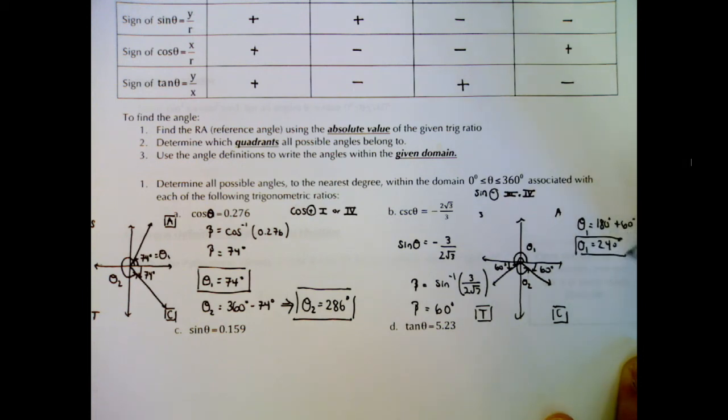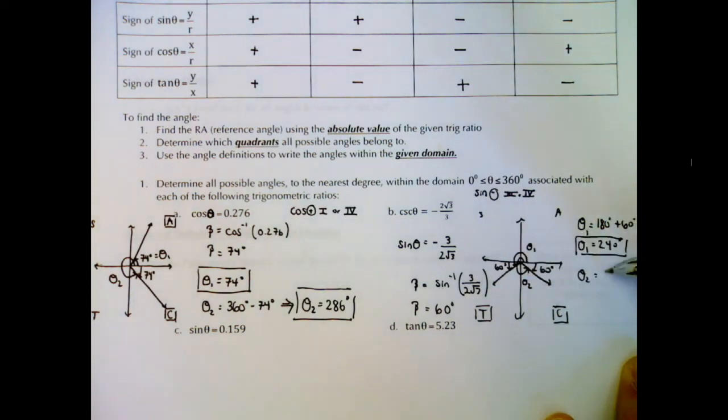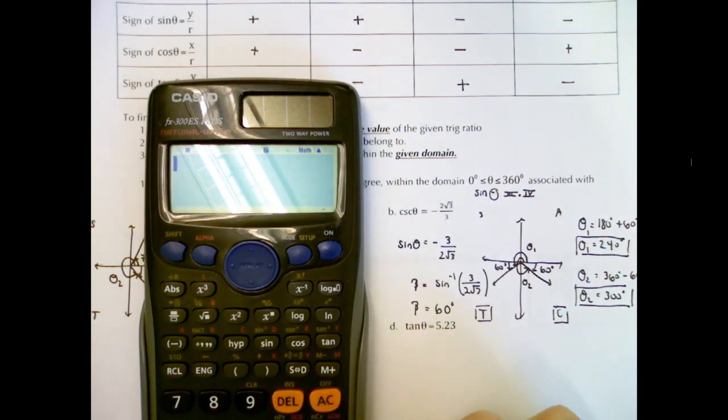And our second angle would be in the fourth quadrant, 360 degrees, but we fall 60 degrees short. So it's 360 minus 60, which is 300 degrees. And there's our second answer. Our two answers are 240 and 300. And in fact, if you check that on your calculator, we could have checked the first one too, we should get the right ratio. So let's check it.